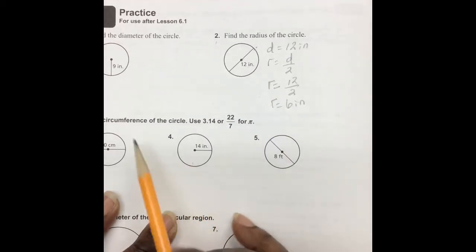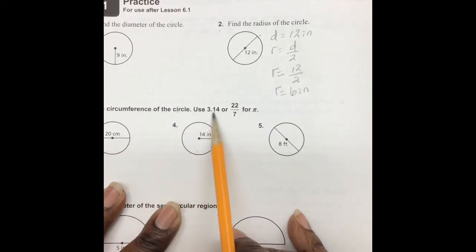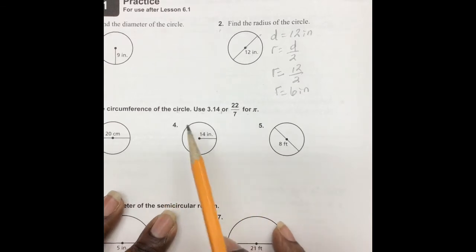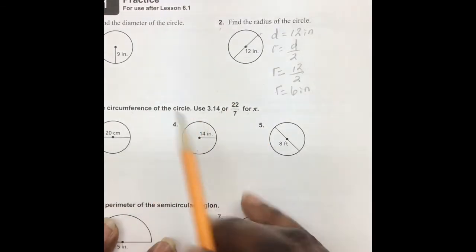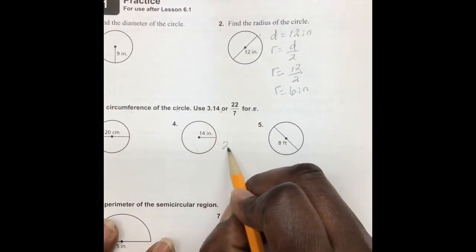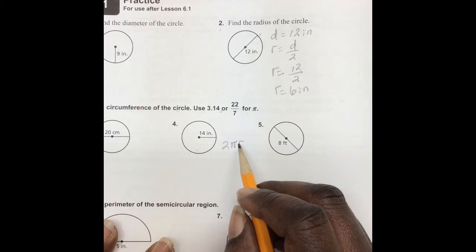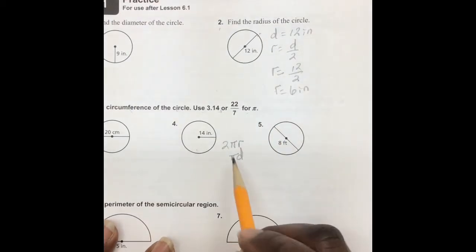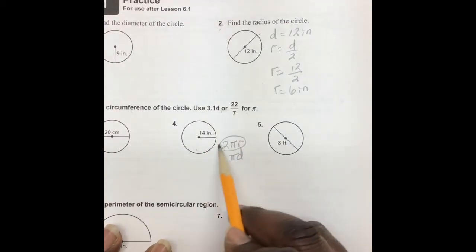In number 4, it says find the circumference of the circle using 3.14 or 22/7 for pi. We know that the formula for finding the circumference is 2 pi r, or pi times diameter. In this case, because we have r, which is radius, we're going to use this formula.